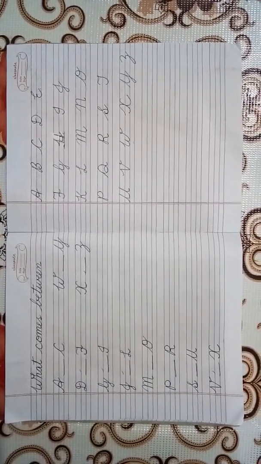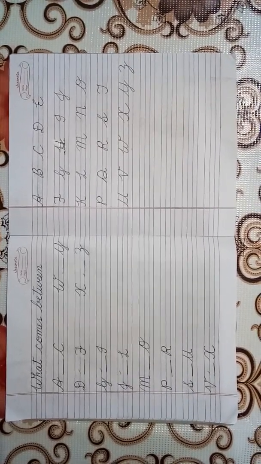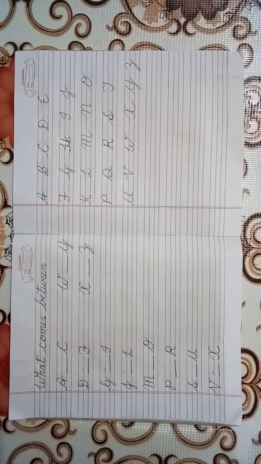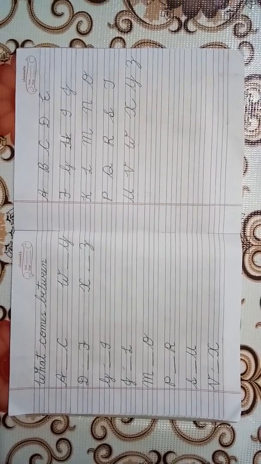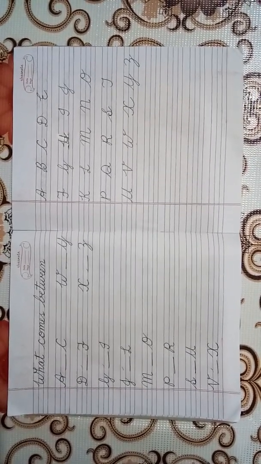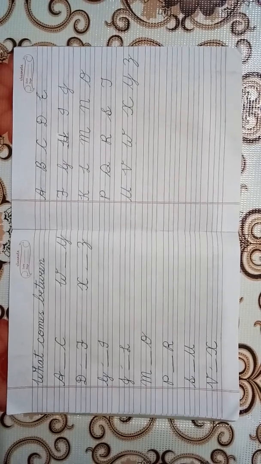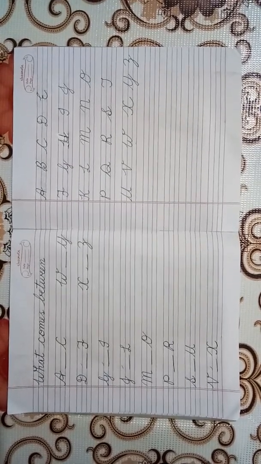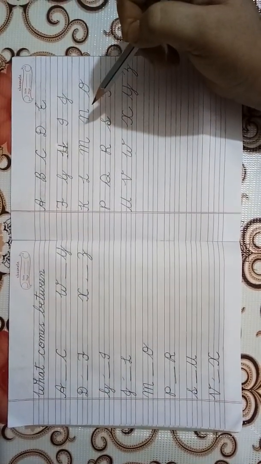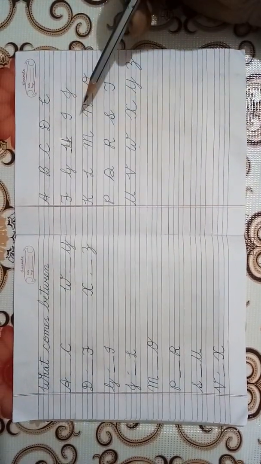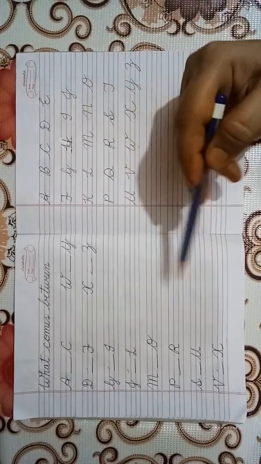Today we are going to do an exercise in English and the topic is what comes between. This exercise aims at finding out which is the middle alphabet here. I have written the alphabets in a sequence so that it becomes easy for the students to understand the exercise.